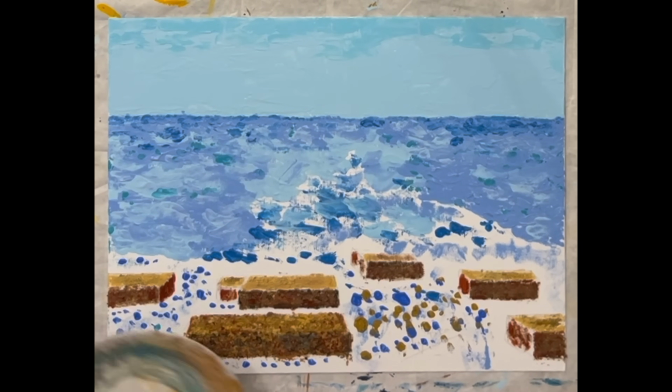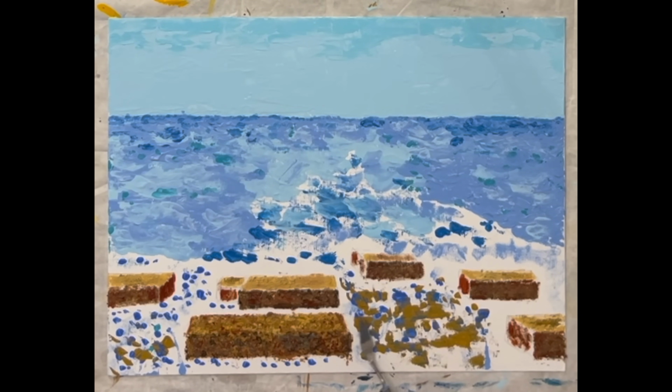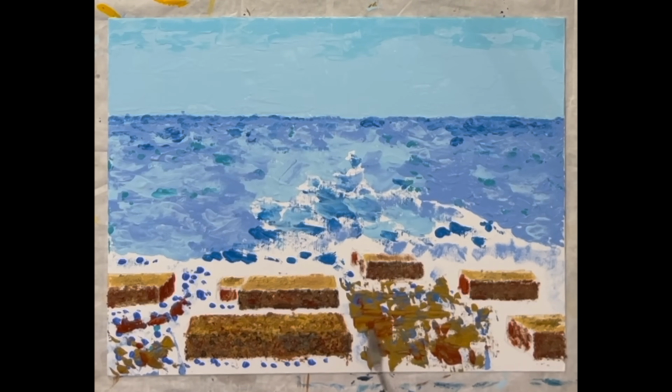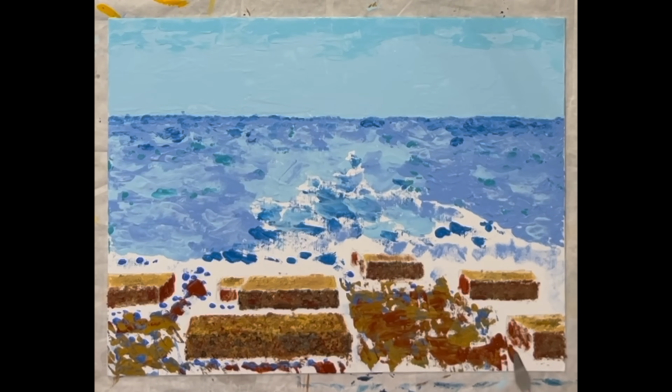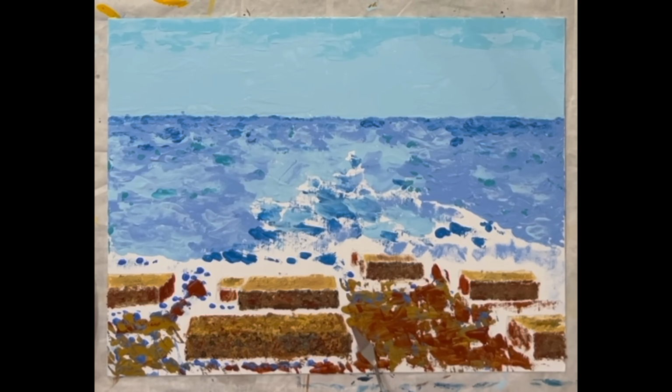And now we move on to the ground. The ground will be slightly sandy and rocky with some pebbles here and there, and in order to bring that effect, we will again use sand mixed with acrylic paint for the ground.